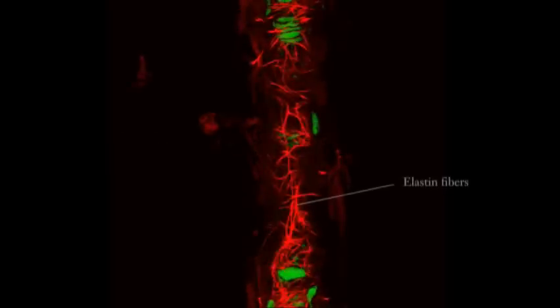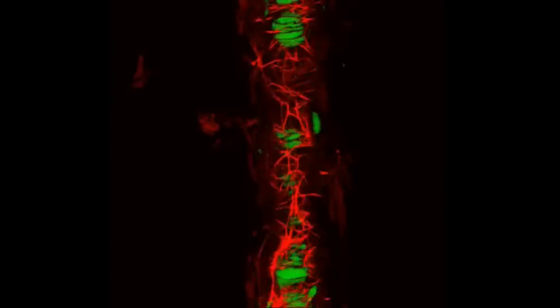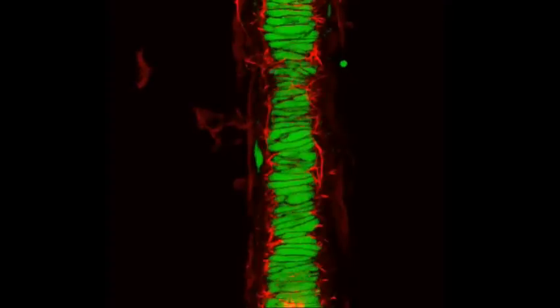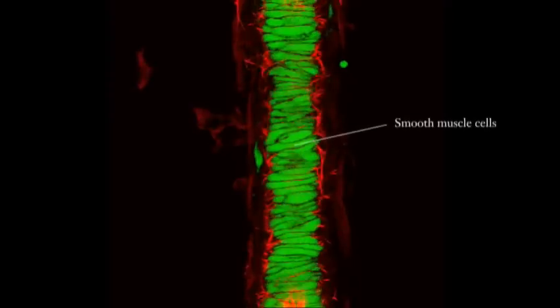And the first thing you see is these red fibers, which are the elastin fibers on the outside of the blood vessel. Now as we go in a little bit further, you start to see these green objects that are located horizontally across the blood vessel wall. These are the individual smooth muscle cells whose role is to either contract or relax to adjust the diameter of the blood vessel and in that way control the flow that goes through the vessel.